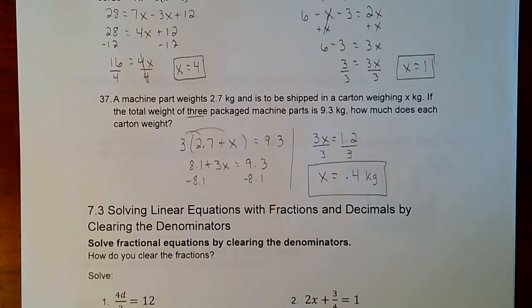All right, that was solving equations involving all sorts of different things with combining like terms, distributions, multiplying, adding, subtracting, dividing. Thanks.